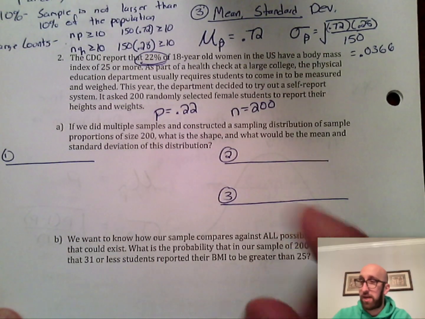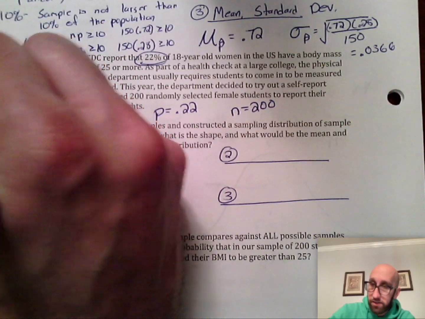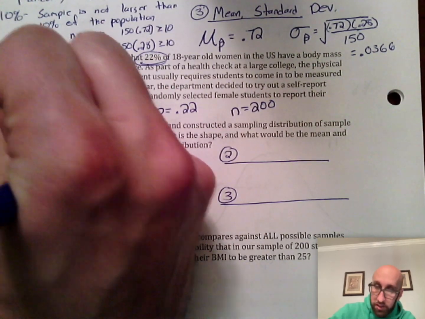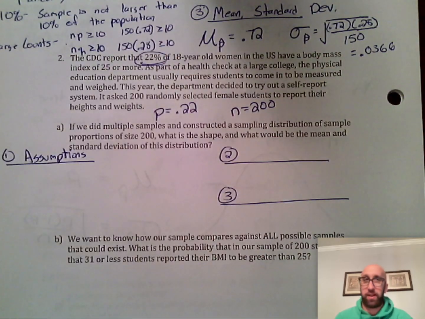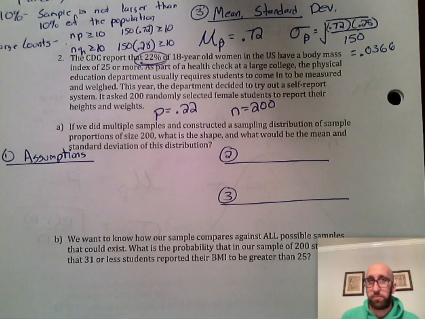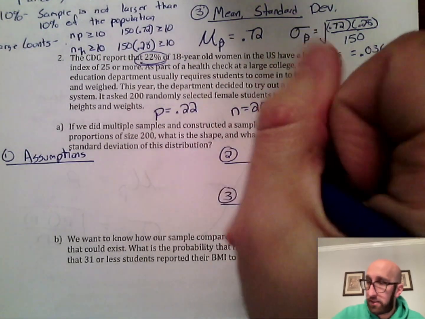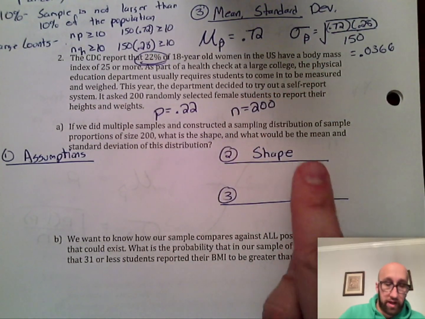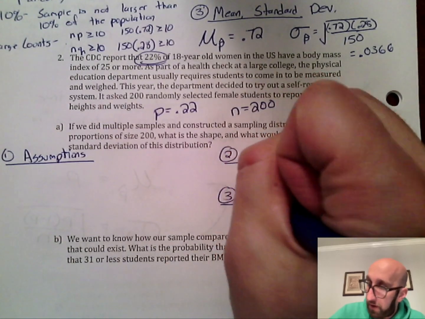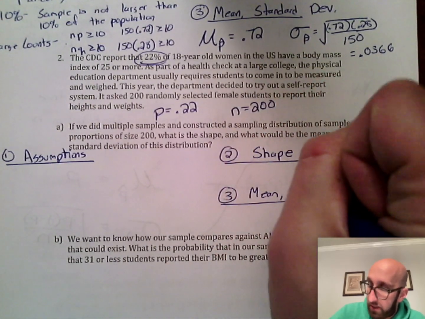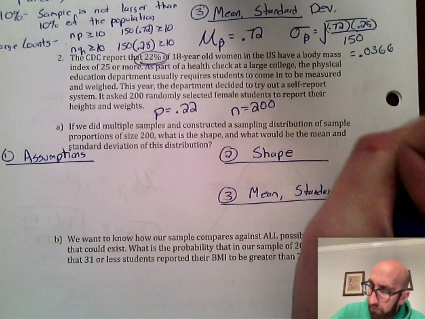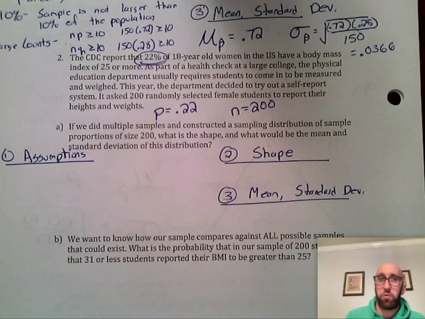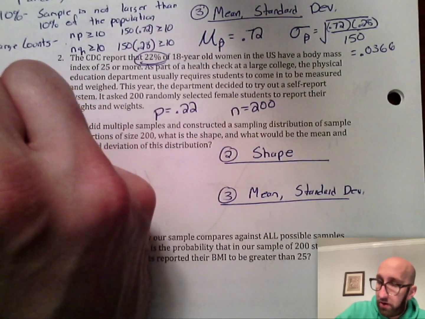So I'm going to go through the same 3 things. I have to start with my assumptions to make sure the setup of this sampling distribution is actually what we think it is. And then once I check my sampling distribution assumptions, I could talk about the shape, and then finally I could get my mean and standard deviation. So I'll move a little bit quicker through these 3 because I know this video is running on long.